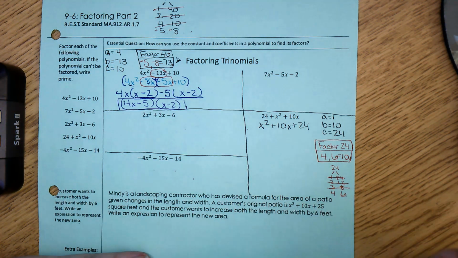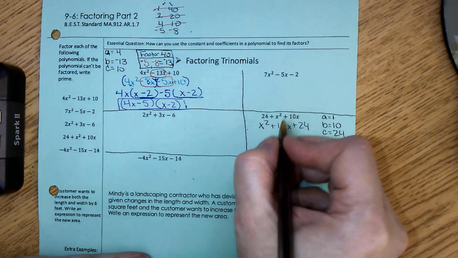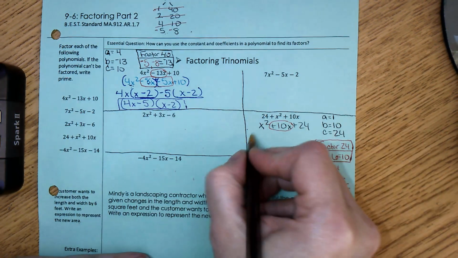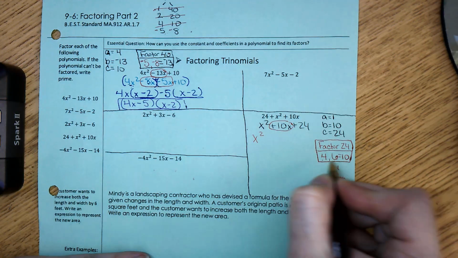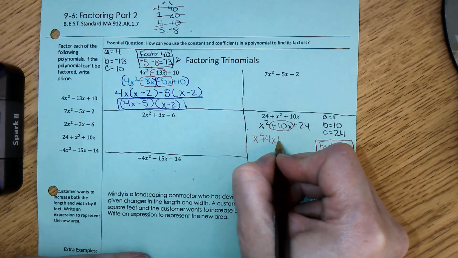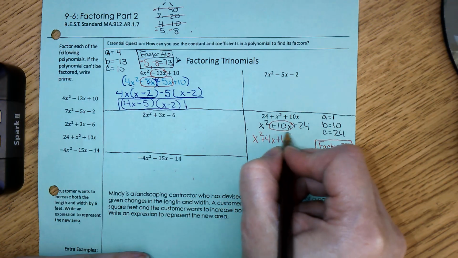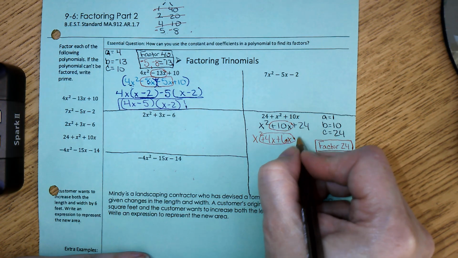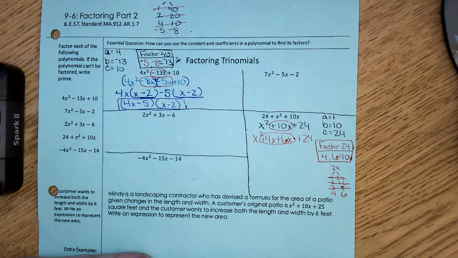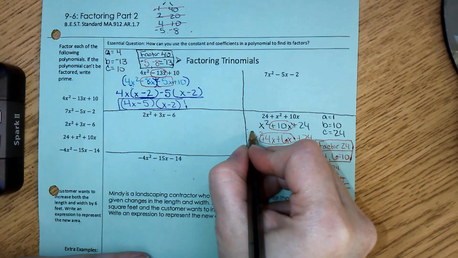So let's expand the middle term with our factors 4 and 6. So x squared we keep, plus 4x, plus 6x we expanded, and then we keep our c term. All right, now let's factor by grouping.